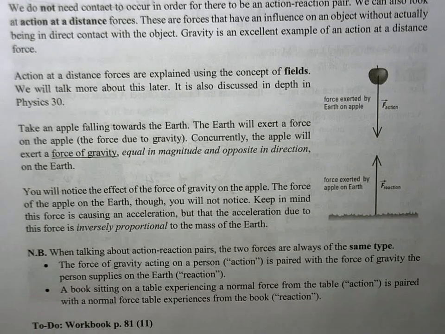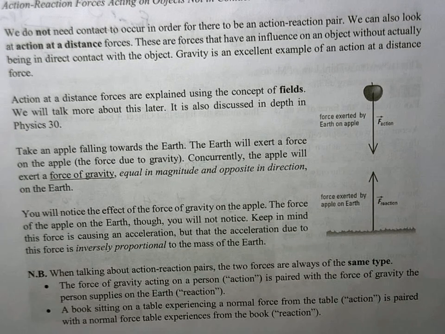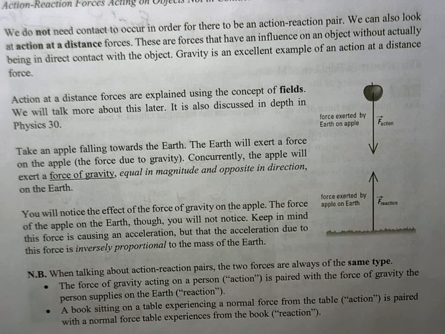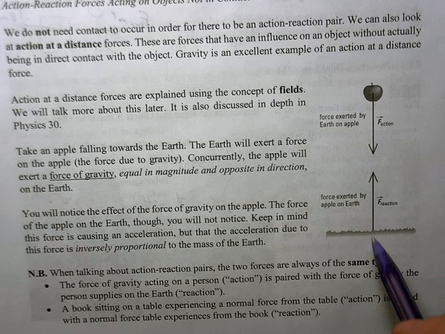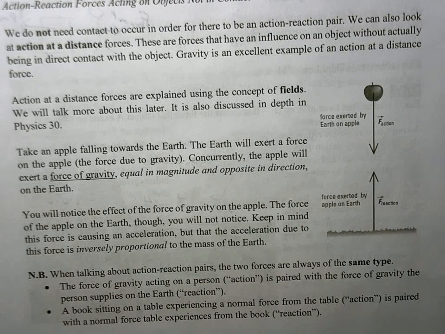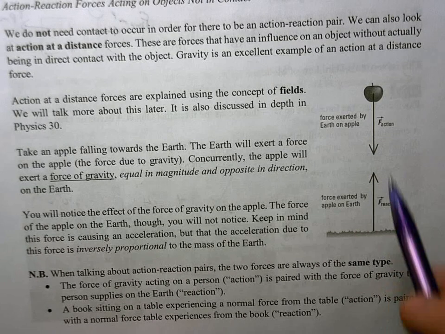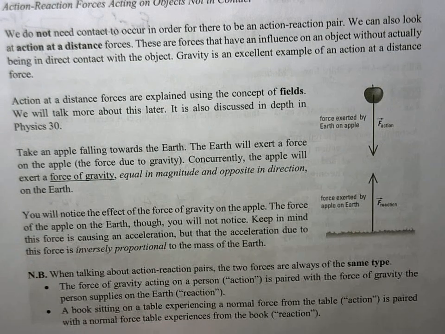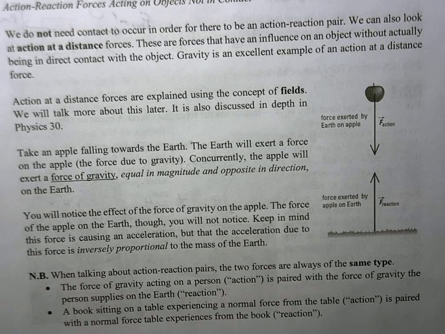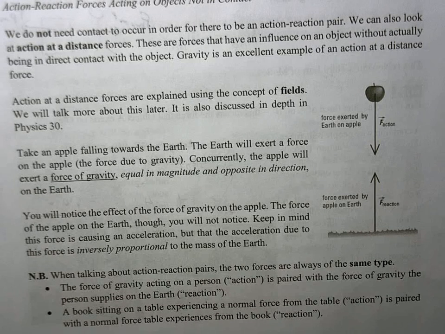Take, for example, this apple falling towards the Earth. We could say that the action is the Earth's force of gravity pulling this apple down towards the Earth. The Newton's third law pairing for that: if the Earth is going to pull the apple towards the Earth, by Newton's third law, the apple is also going to pull the Earth towards it with the same magnitude of force. Now, the apple having a very small mass, we're going to notice the effect of that force very well. The apple's force on the Earth, we're not going to notice at all, just because the Earth is really, really, really massive.